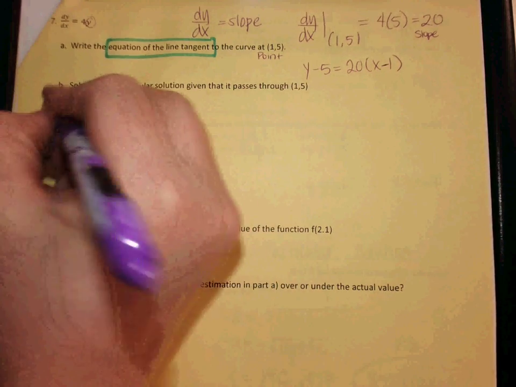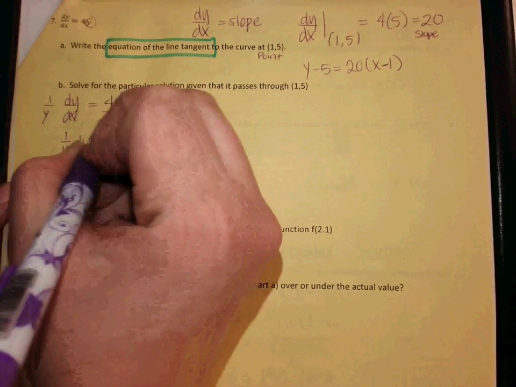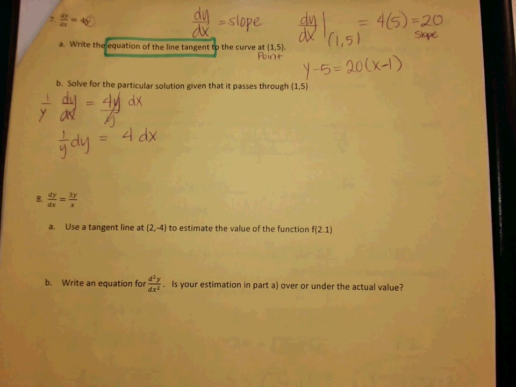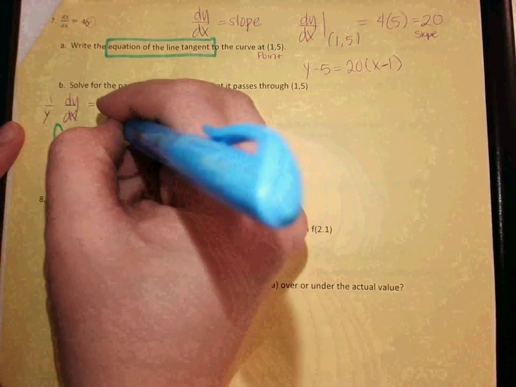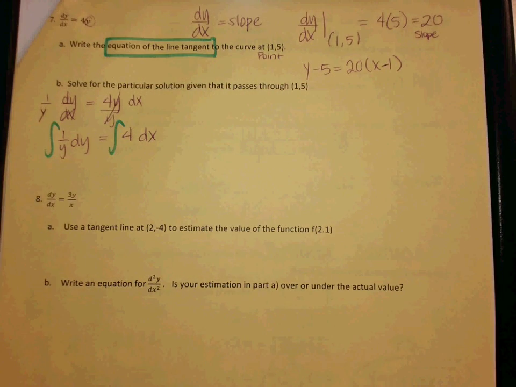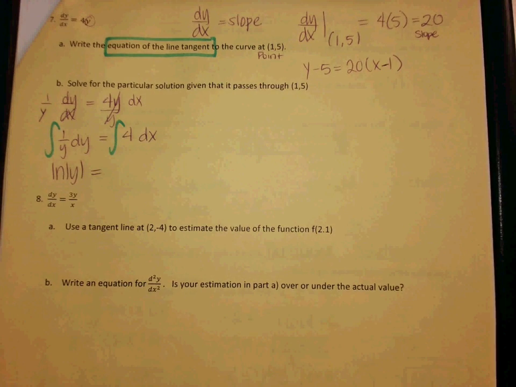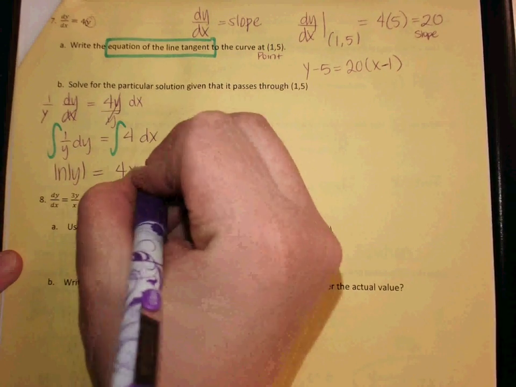So then I'm going to take my dx and times it up here. So I now have this 1 over y dy. That's exactly right, equals 4 dx. What do I do from there? What do I do on both sides now? Integrate, right? What is the integral of 1 over y? ln y. Very good. Technically, it's ln absolute value y. What is the integral of 4 with respect to x? 4x. Very good. Plus c.